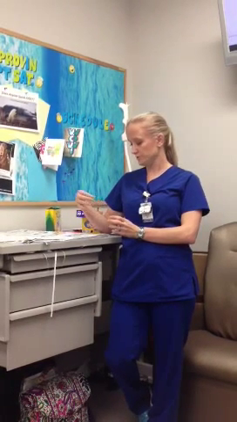And then E is the event recorder. That's the treatment center's designated role when responding to a code. And the event recorder needs to stand as close as possible to the med nurse so that there's clear communication between the two.